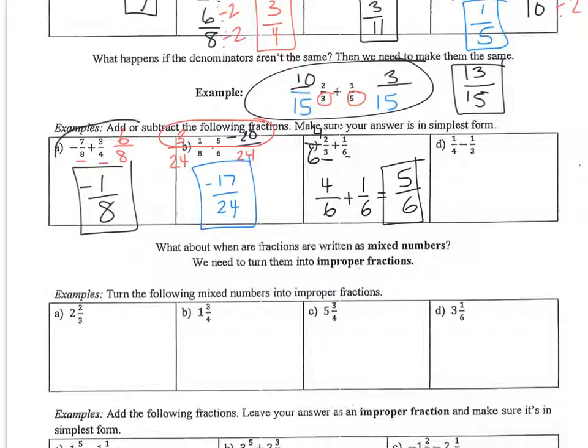And then letter D, the least common multiple of 4 and 3 is 12. So 12 and 12. So to go from 4 to 12, you multiply by 3. So this numerator is going to be 3. To go from 3 to 12, you multiply by 4. So you have to multiply that by 4. So 3 take away 4 is negative 1/12, and it doesn't reduce.